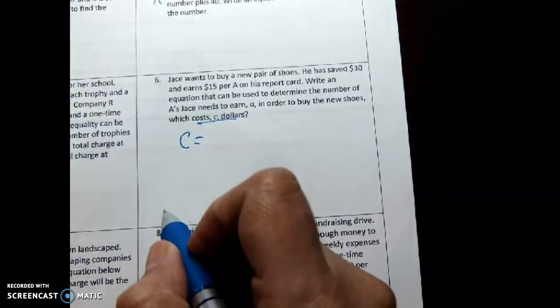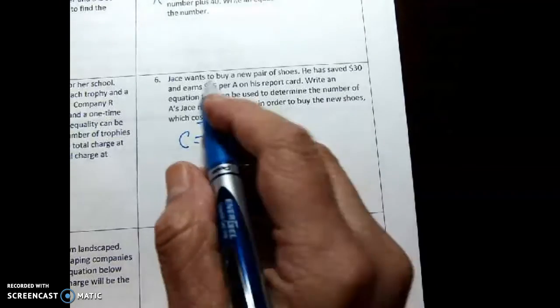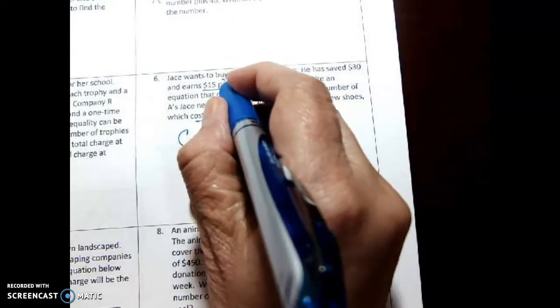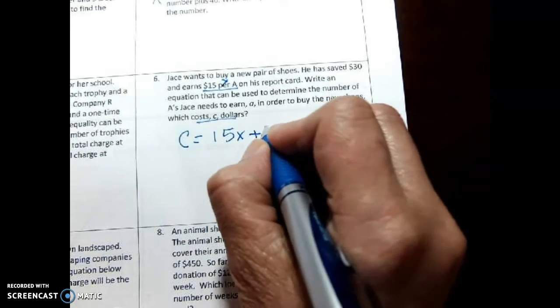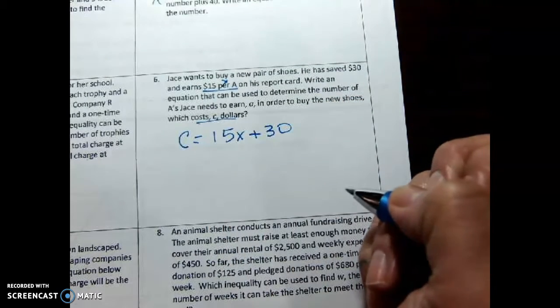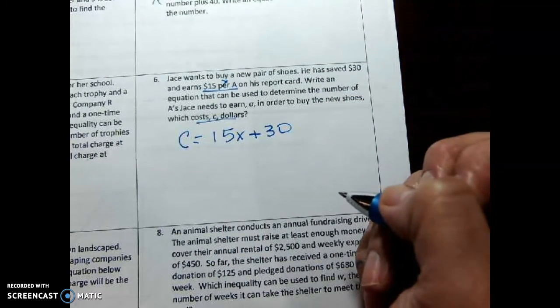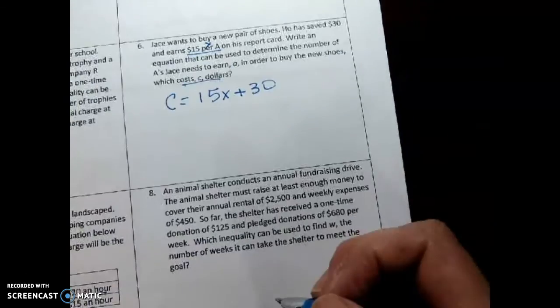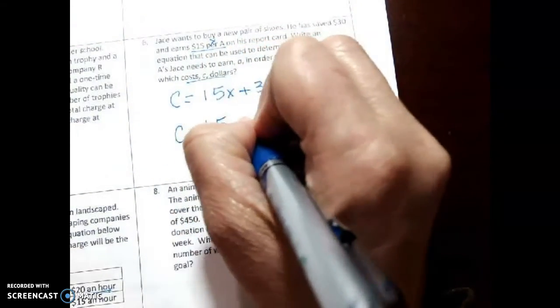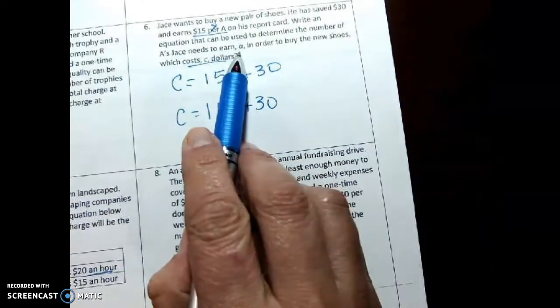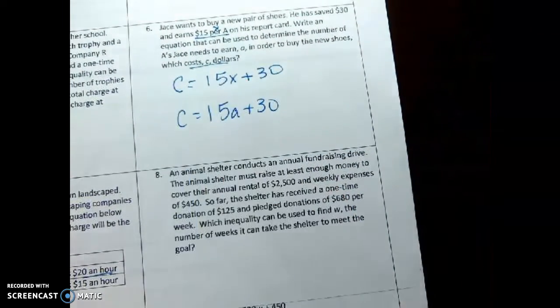All right, and then $15 per A, there's that X. So 15X plus 30. Oh, C equals 15A plus 30, because they want us to use the A instead of X. Okay.